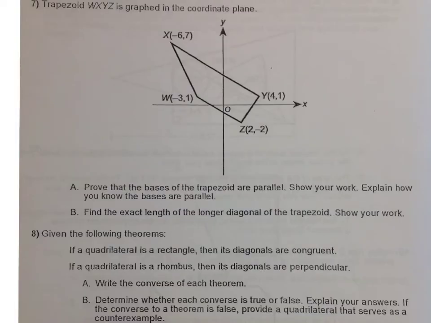7. Trapezoid WXYZ is graphed in the coordinate plane. A. Prove that the bases of the trapezoid are parallel. Show your work. Explain how you know the bases are parallel. B. Find the exact length of the longer diagonal of the trapezoid. Show your work. A couple different things you need to do here.